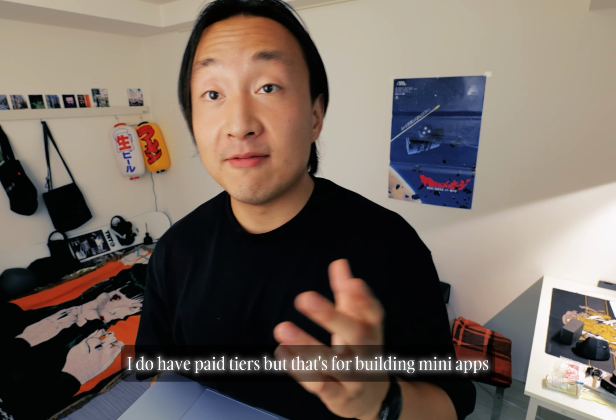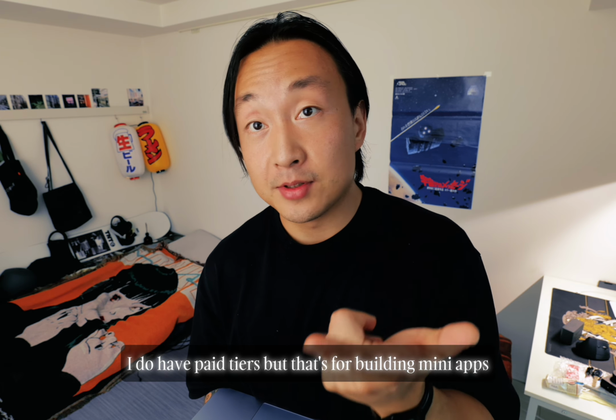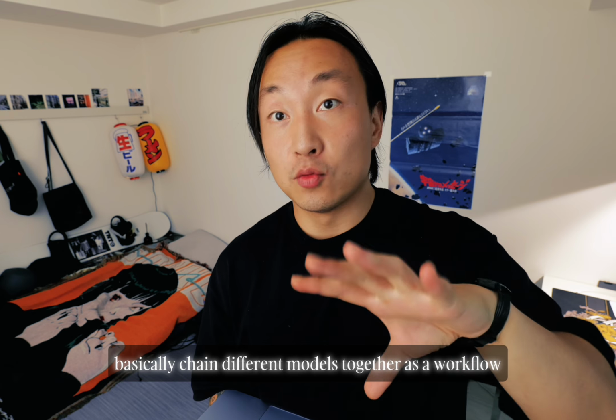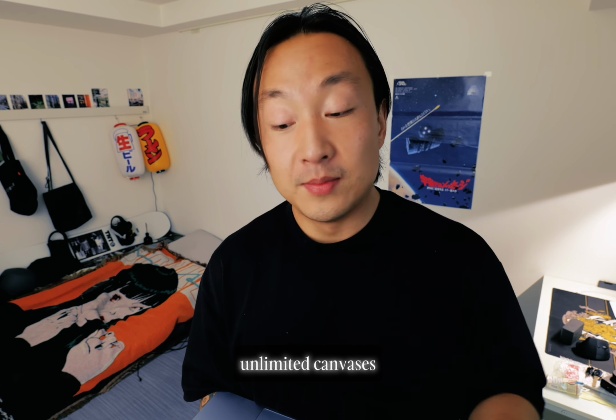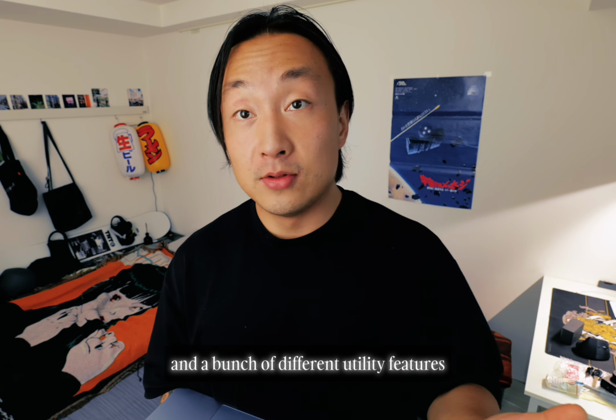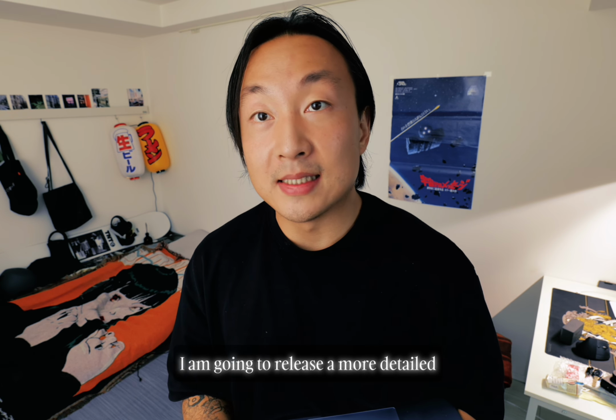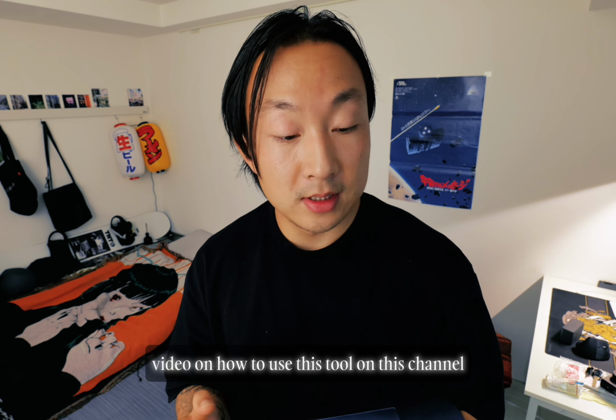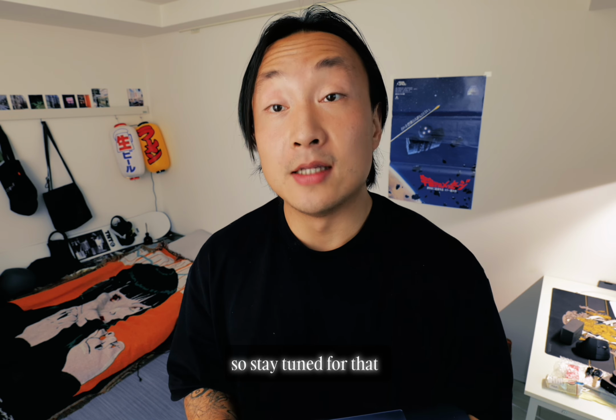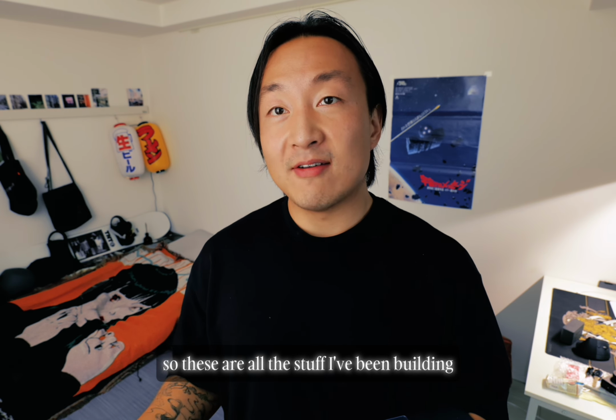I do have a paid tier, but that's for building mini apps, basically chaining different models together as a workflow, and also unlimited canvases and a bunch of different utility features. The paid tier is also very cheap. I'm probably going to release a detailed video on how to use this tool on this channel, so stay tuned for that. So these are all the stuff I've been building.